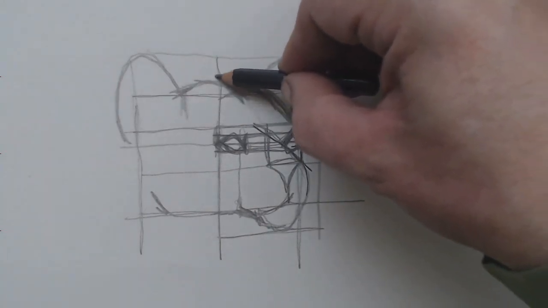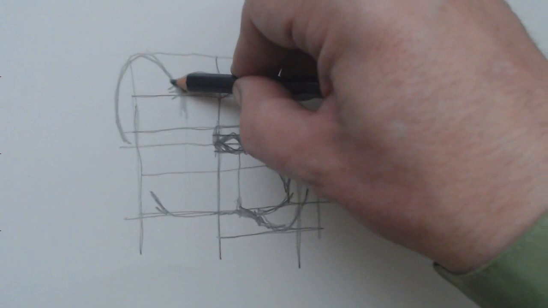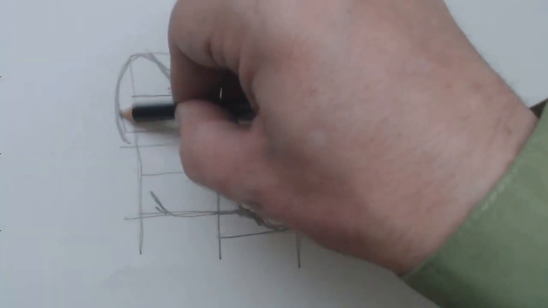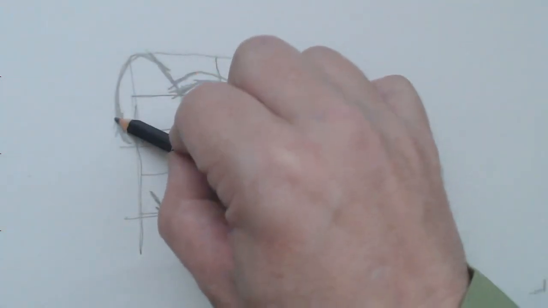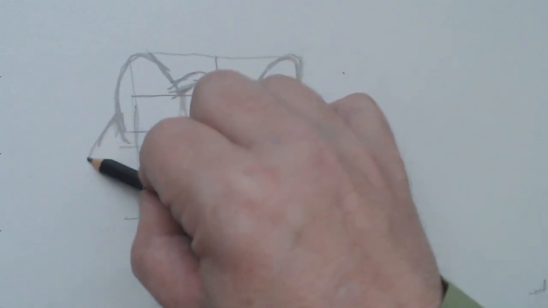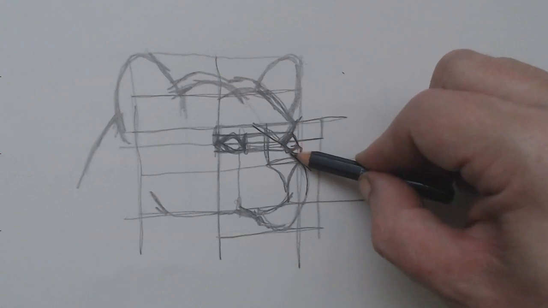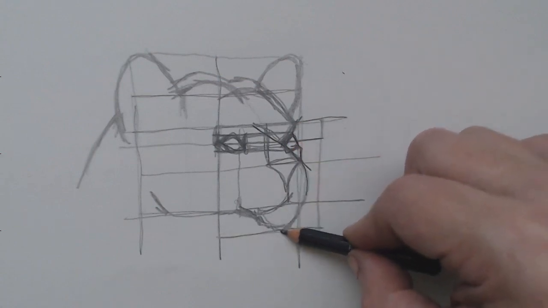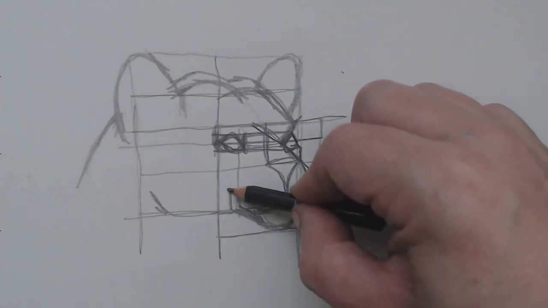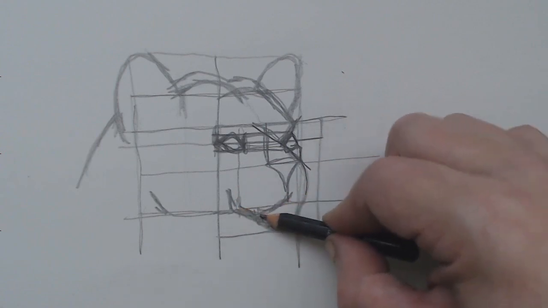I'm making a slight adjustment there to make the head ever so slightly larger, but the back of the neck you can put in, and it's just getting little bits of definition in now.